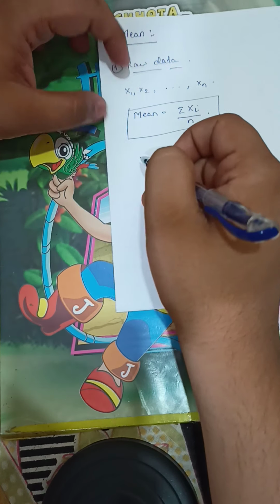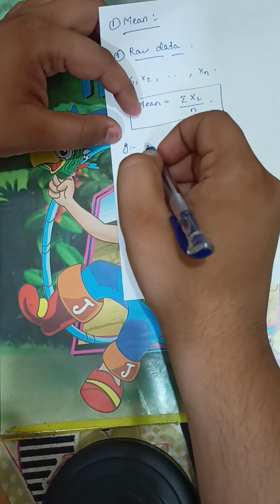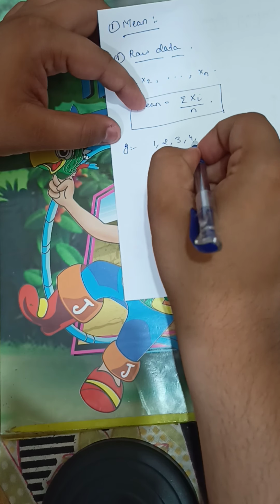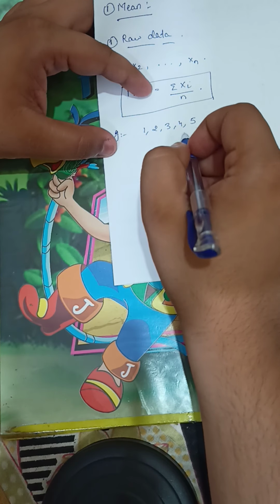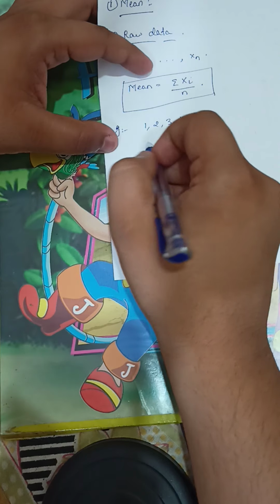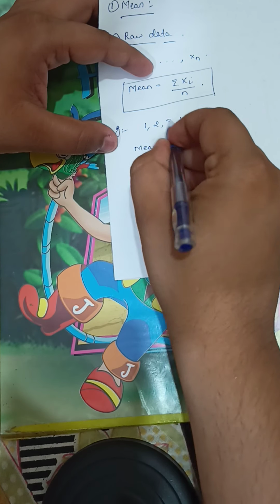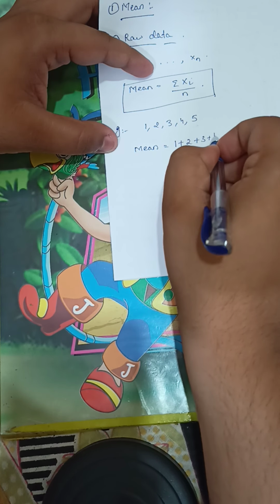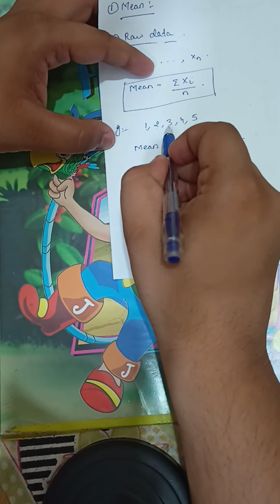Let us consider an example where I have 1, 2, 3, 4, 5. This is my raw data, and I have to calculate the mean of these data. The mean is given by the sum of each observation, that is 1 plus 2 plus 3 plus 4 plus 5, divided by the number of observations.